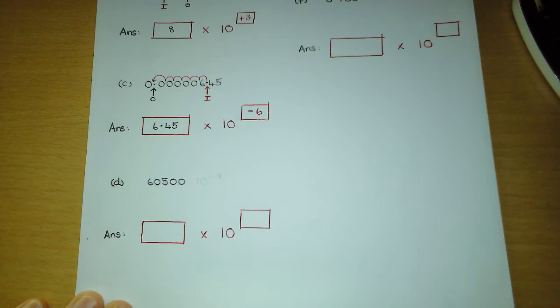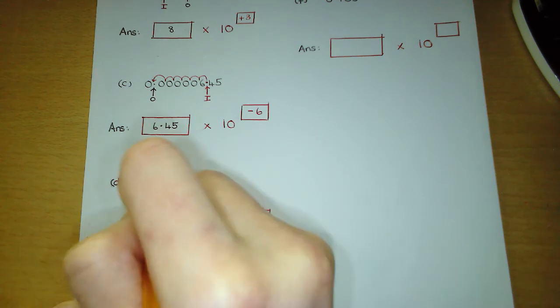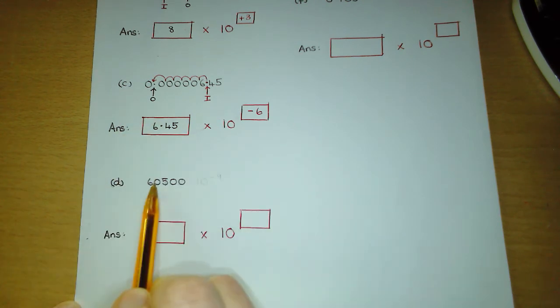Okay, part D, 60,500. We want to write it in standard form. So the first thing we must do is insert a decimal point to make it a number between 1 and 10. So the only place we can do that is here, immediately after the 6.